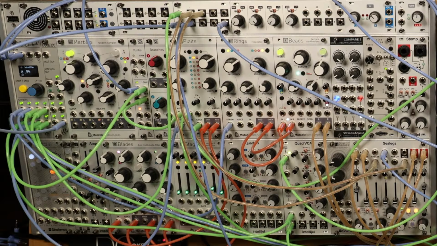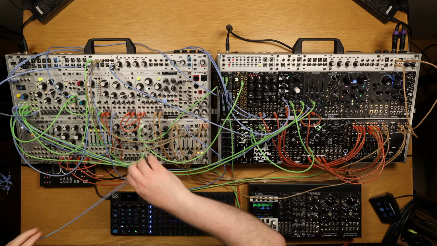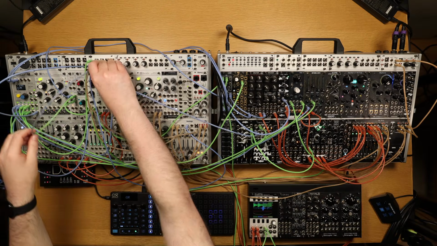What else can we modulate? I guess we could give an occasional pitch change to Ona. And I'm once again on the wrong camera. Let's send a copy of the clock to Marbles. And then we can use the CV from Marbles clocked.